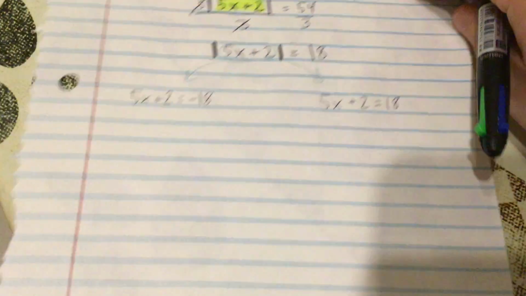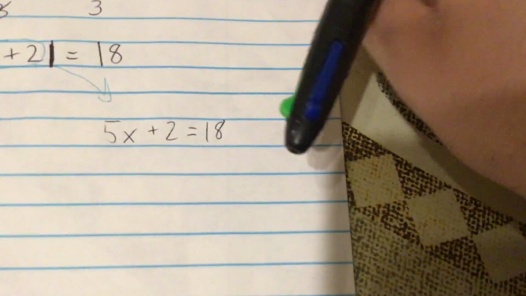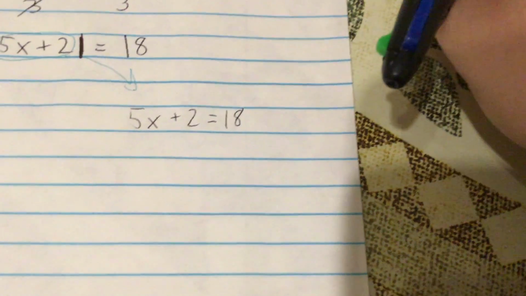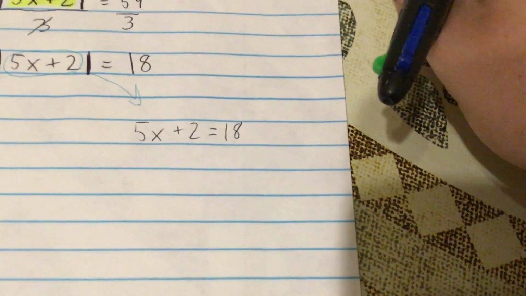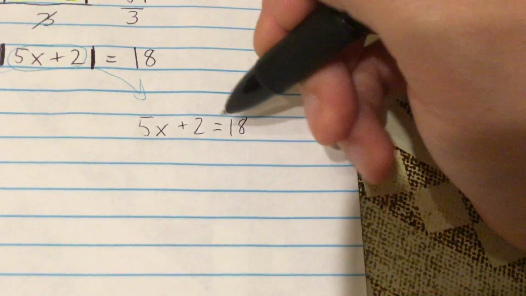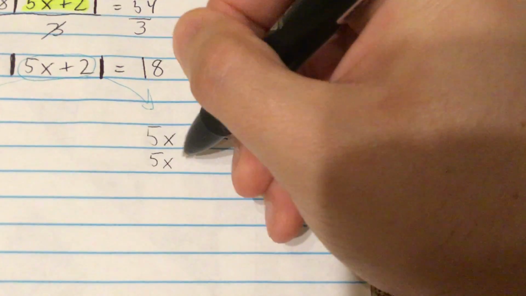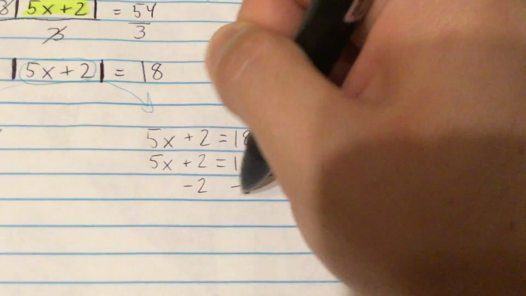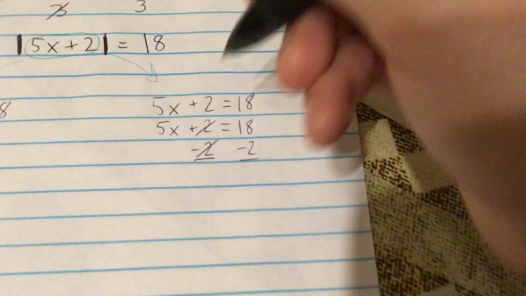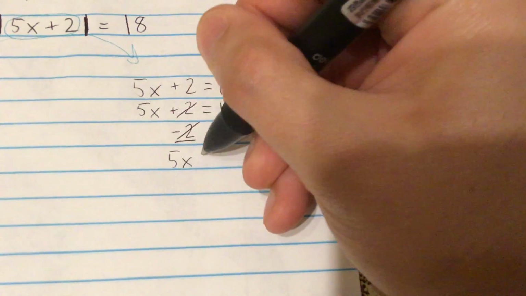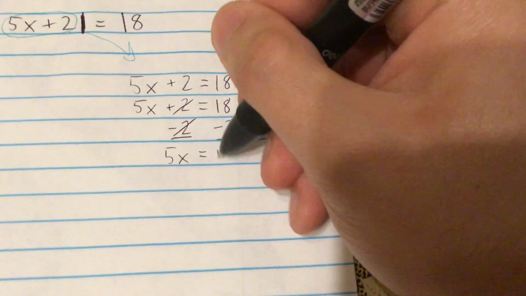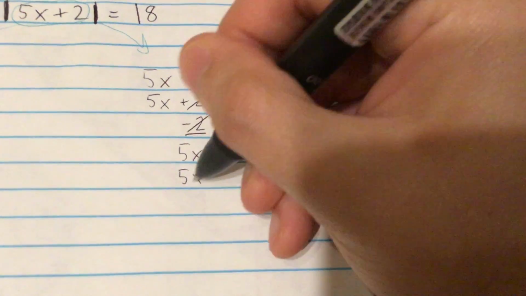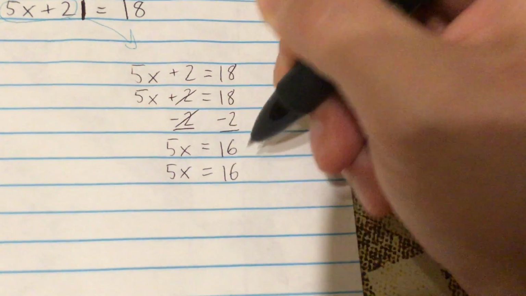Okay, so now let's just say I start with the right side since I'm a positive person. 5x plus 2 is equal to 18. Now I'm going to undo the layers of x by undoing that plus 2 layer first. I'm going to subtract 2 from both sides. So that would make this 5x is equal to 18 minus 2, which is 16.